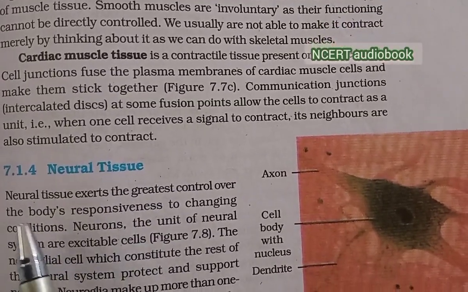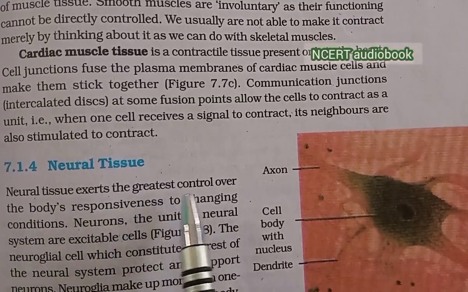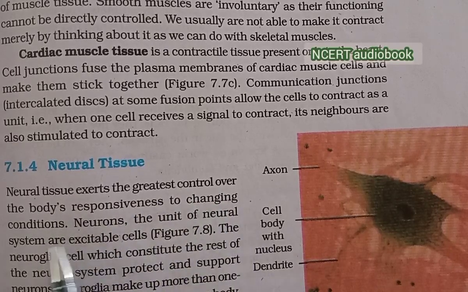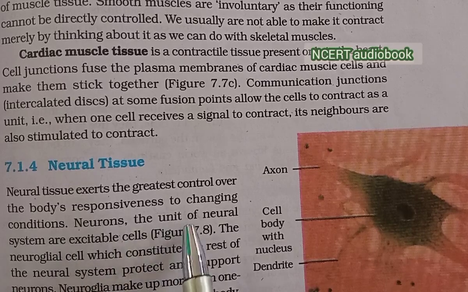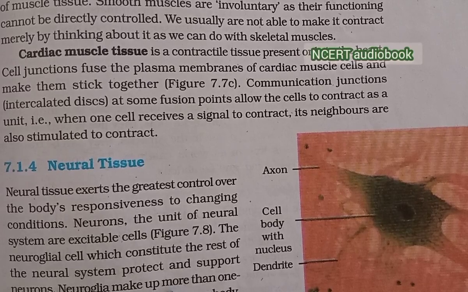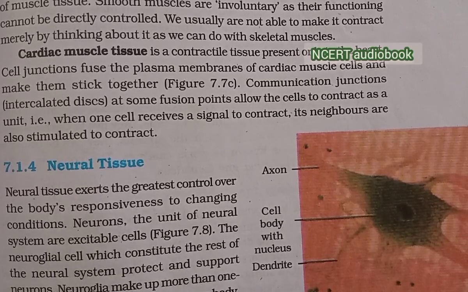Neural tissue. Neural tissue exerts the greatest control over the body's responsiveness to changing conditions. Neurons, the unit of the neural system, are excitable cells. The neuroglial cells, which make up the rest of the neural system, protect and support the neurons. Neuroglia make up more than one half of the volume of the neural tissue in our body.